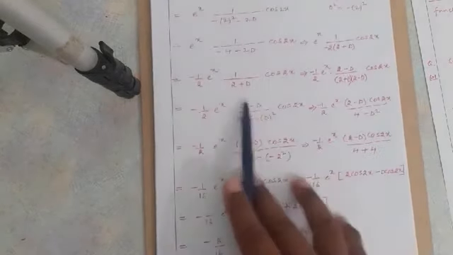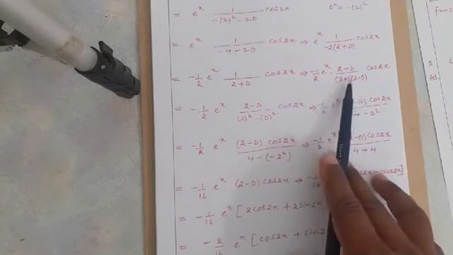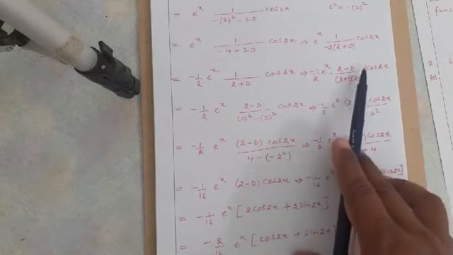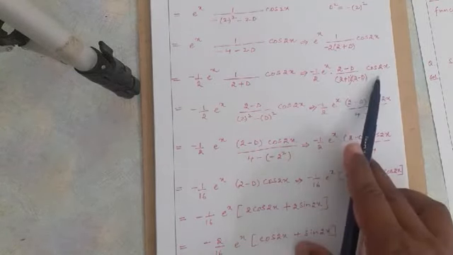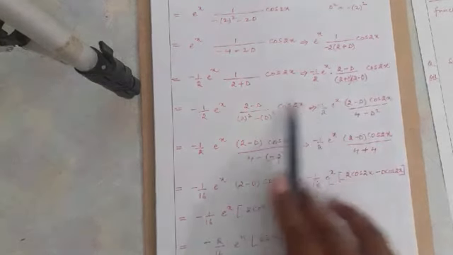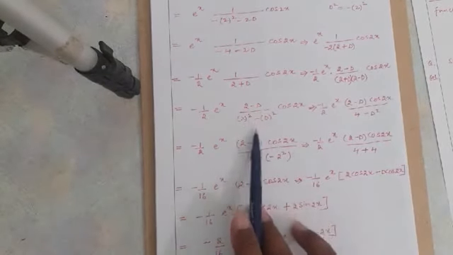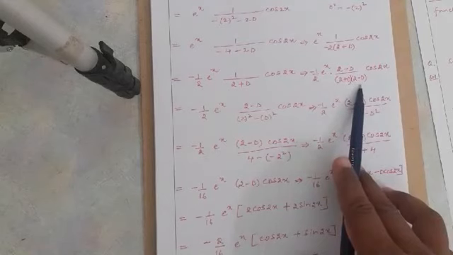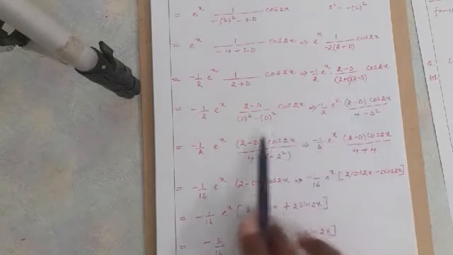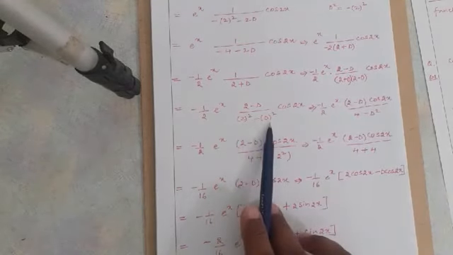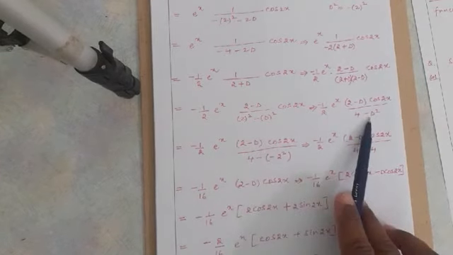So this can be rationalized now. When you rationalize, you get 1 upon 2 plus d into 2 minus d by 2 minus d into cos 2x. That can be written as 2 minus d. Now 2 plus d into 2 minus d is nothing but a plus b into a minus b. That can be written as a square minus b square. So then we have written in this way.